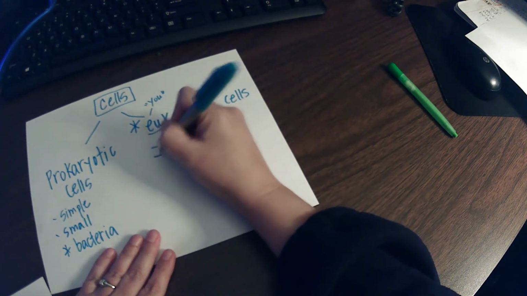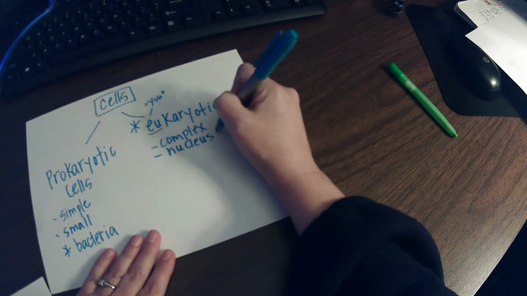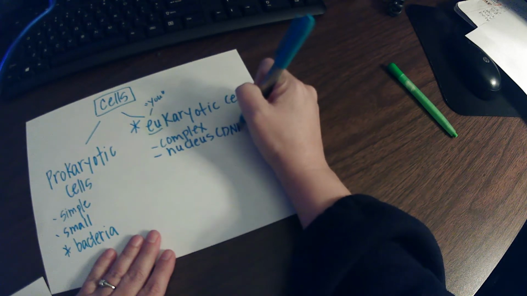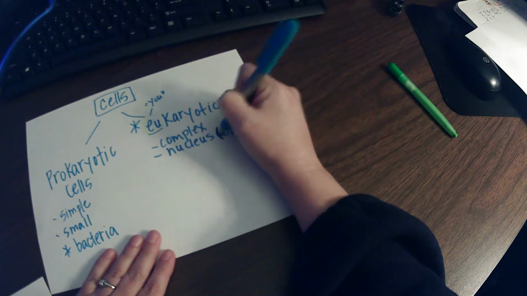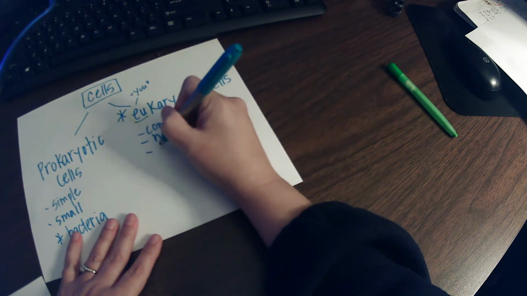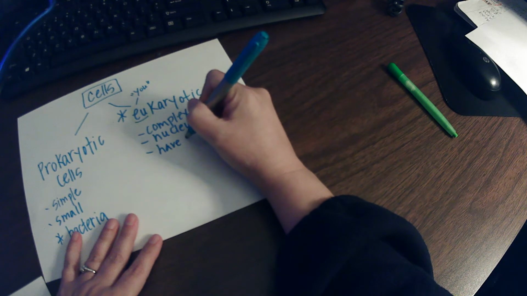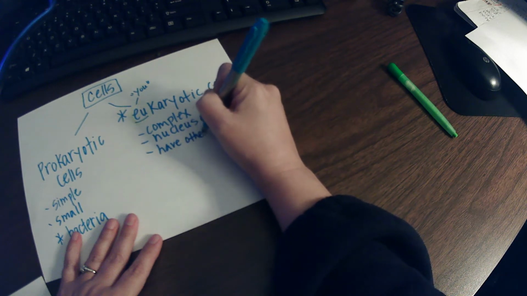Eukaryotic cells have a nucleus that stores DNA. And eukaryotic cells also have other organelles, because the nucleus is an organelle.